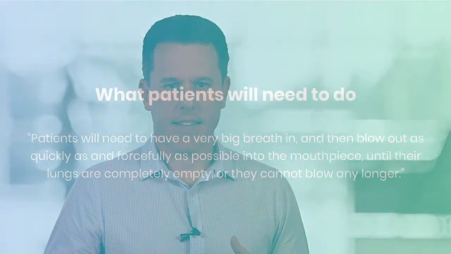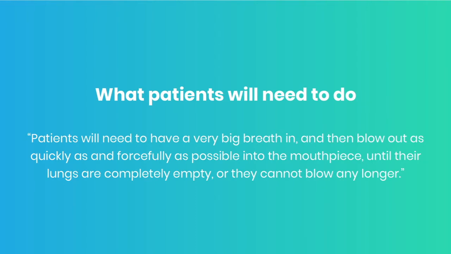So when you're doing a spirometry test, essentially what is happening is that the patient will breathe in until total lung capacity. So get as much air into their chest as possible, and from there forcefully exhale as hard and as fast as possible, and continue exhaling until they cannot get any more air out of their chest.